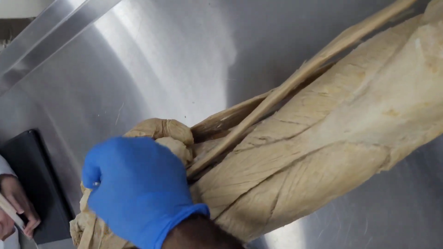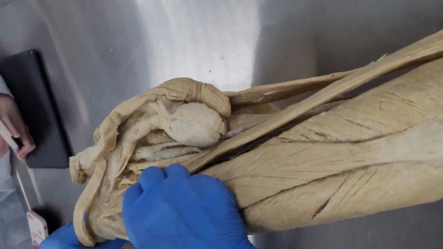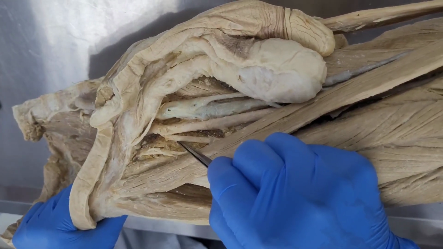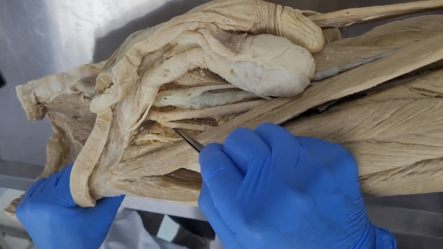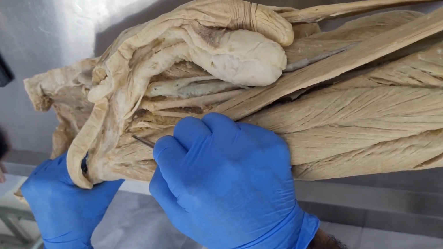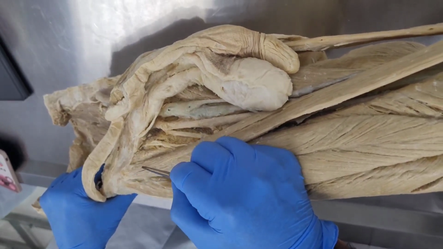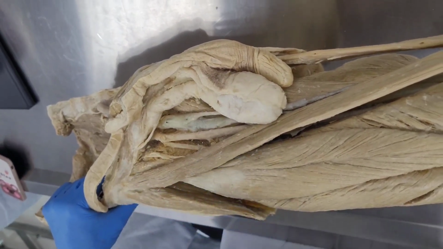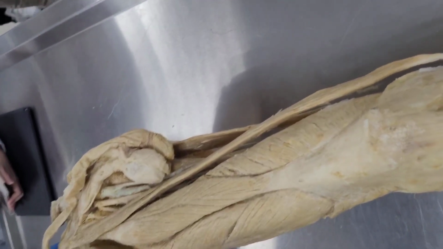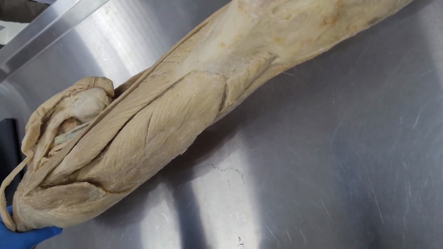Then below this you have a muscle here. Understood? Another P, that is psoas major. Understood? And last, this muscle is iliacus. Just remember L for iliacus. Understood? So these are the muscles which form the floor of the femoral triangle.